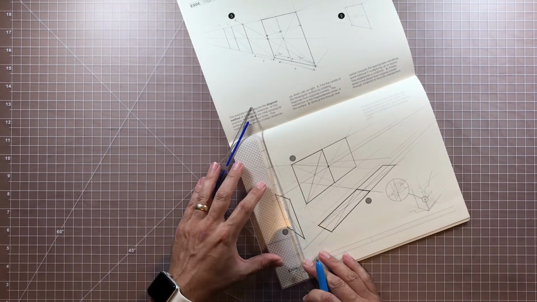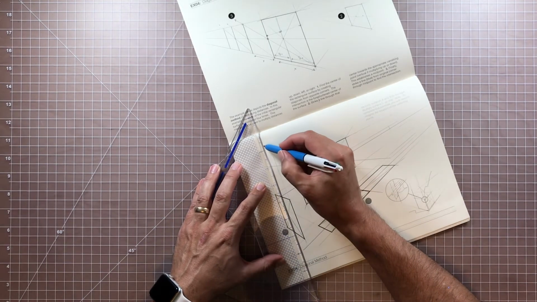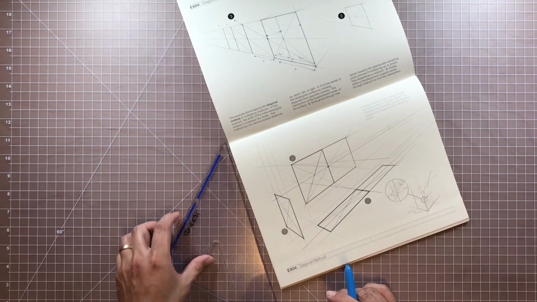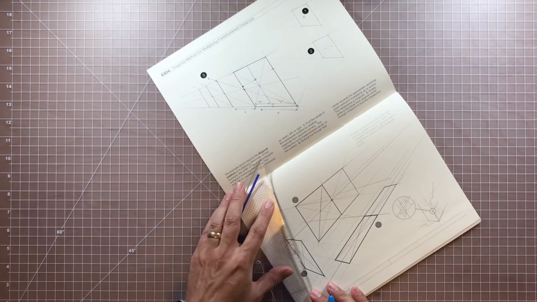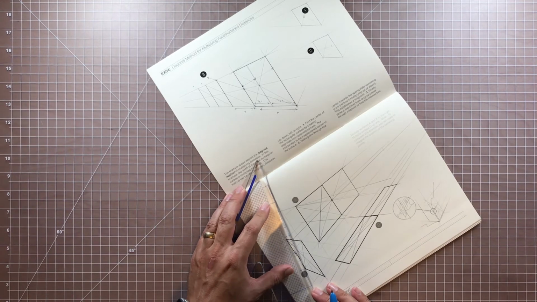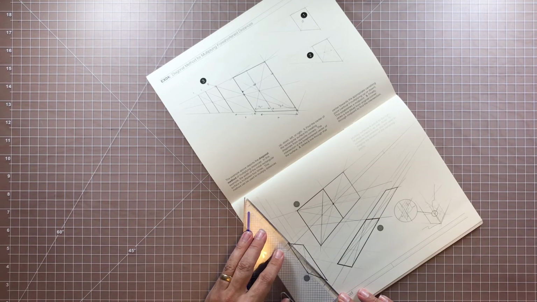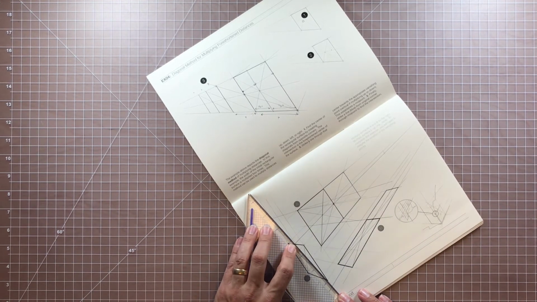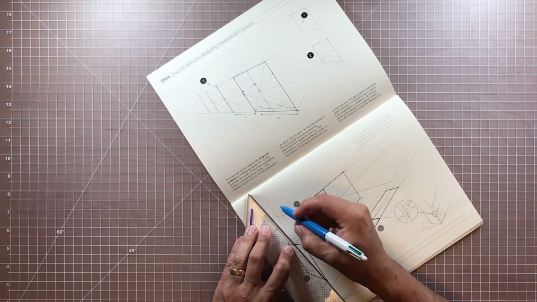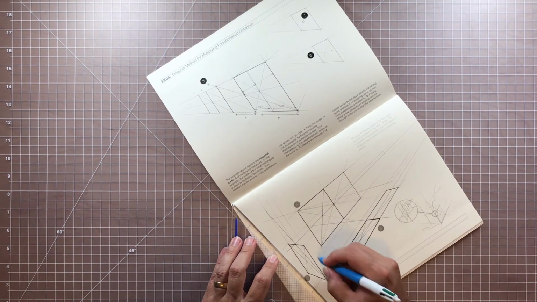So I'm going to draw a line straight up and down through that center point. I found this point. So now let's go this way. From down there through that point, corner through midpoint, up to here.